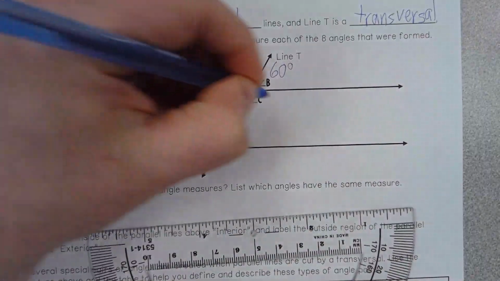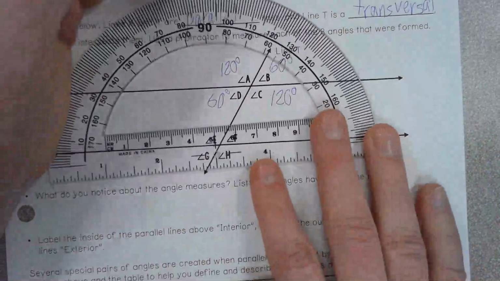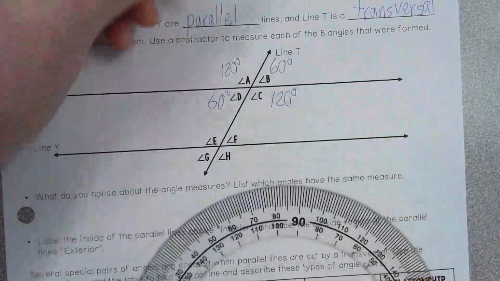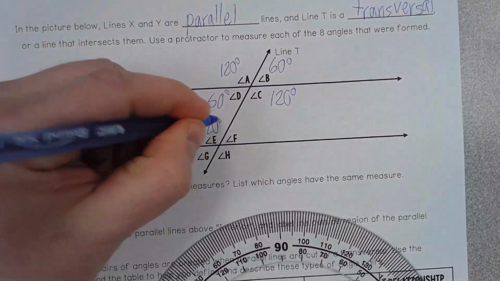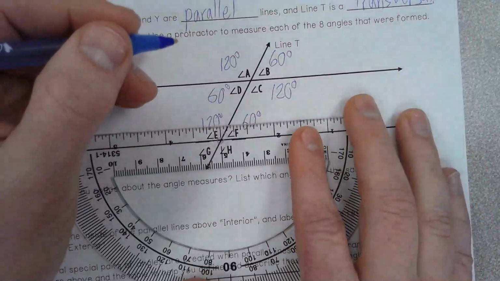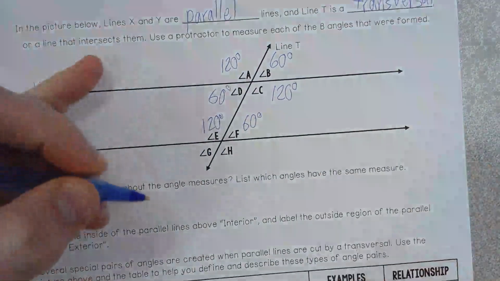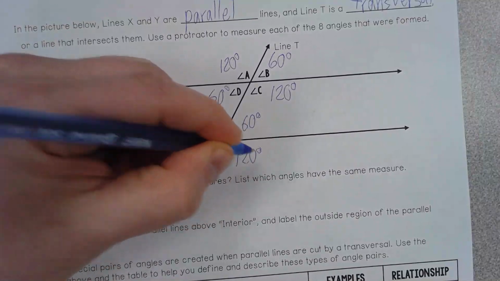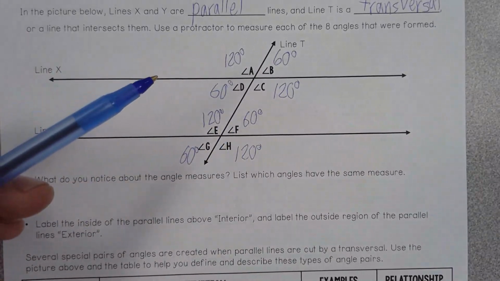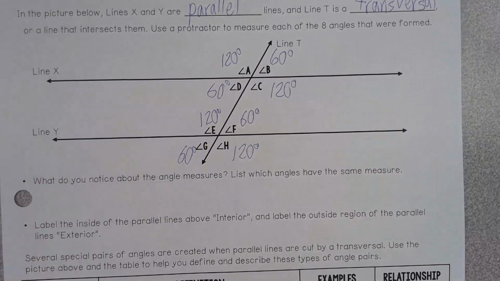And friends, this is just going to keep happening. That's what happens when we have a transversal and parallel lines. I look at this, boom, pointed at 120 and 60. Feel free to grab a protractor yourself and see this. But again, we're going to see 120 and 60. We end up with just 2 angle measurements in all these little corners here. Only 2 angle measures that work.